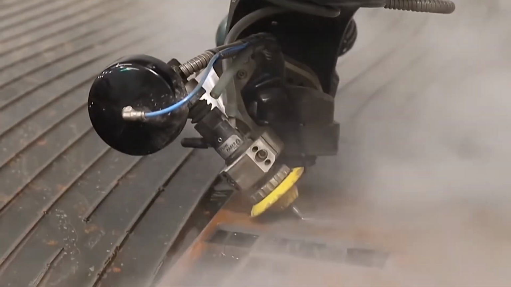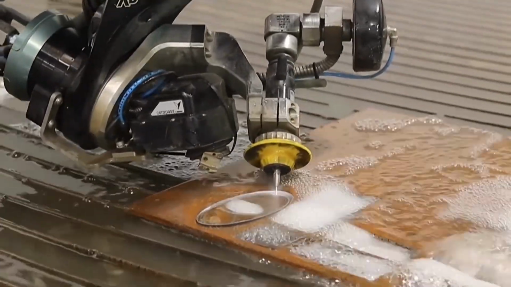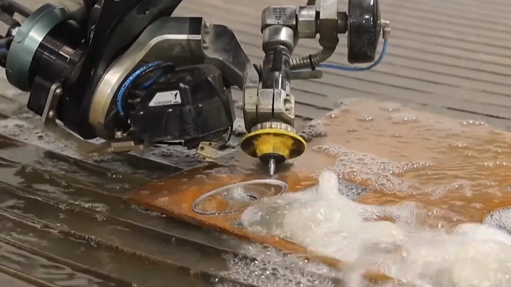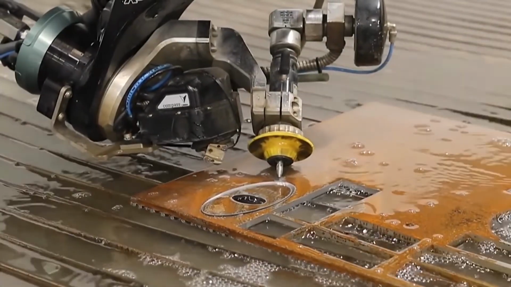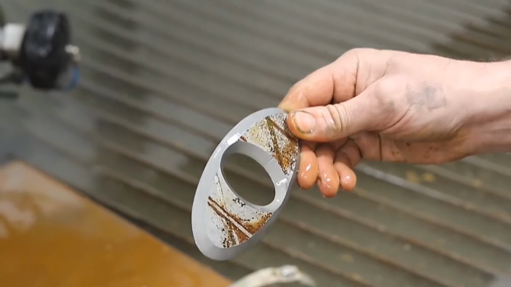The cutting angle can be tilted up to 60 degrees. It is possible to freely express the shape of a curved shape.